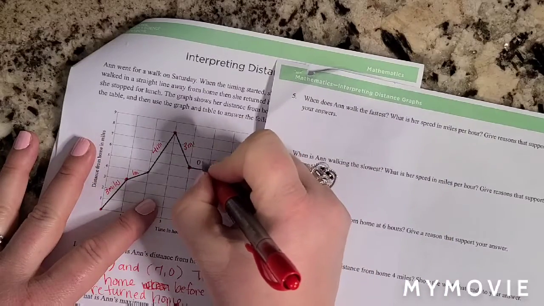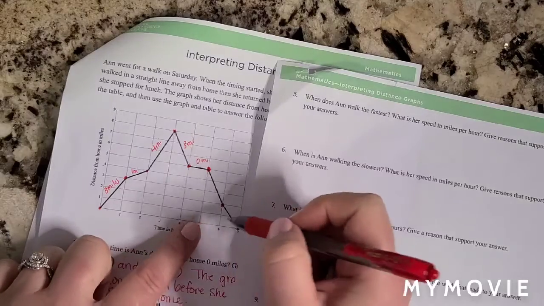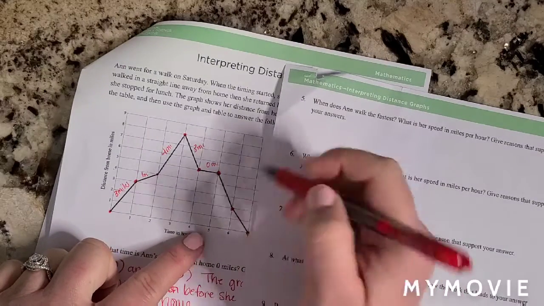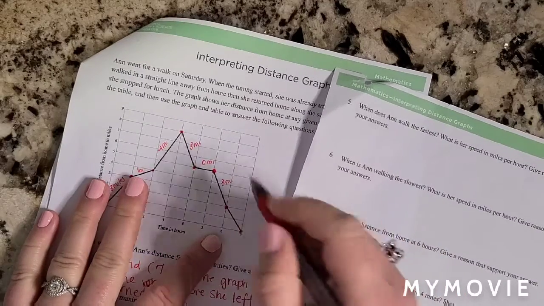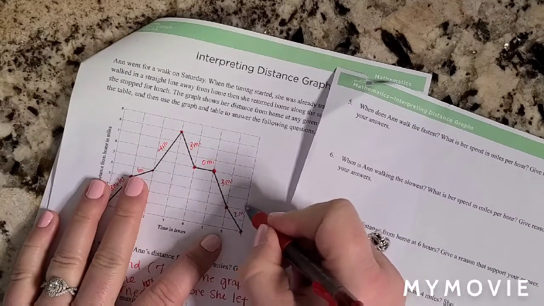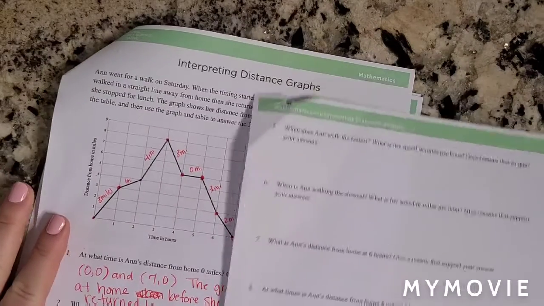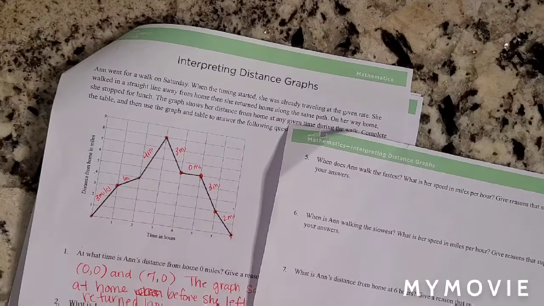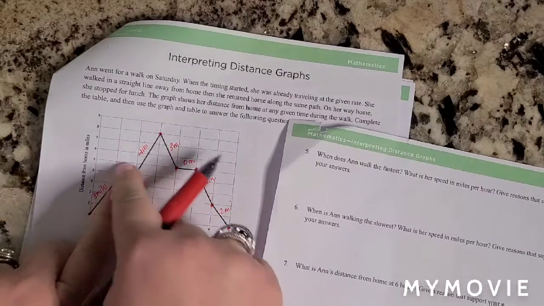She went 0 miles here because she was not moving. From 5 to 6, she went 1, 2, 3 miles. And from 6 to 7, she went 2 miles. This one's set up in miles per hour, so it makes it easy to see. So if I label it that way, when does Anne walk the fastest? From here to here. So from 2, 4.